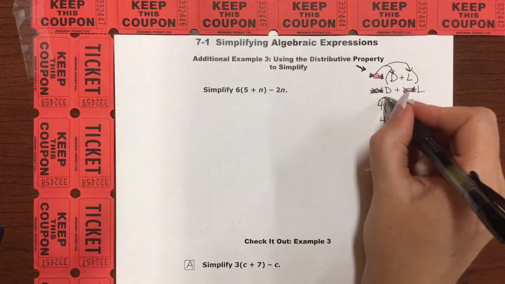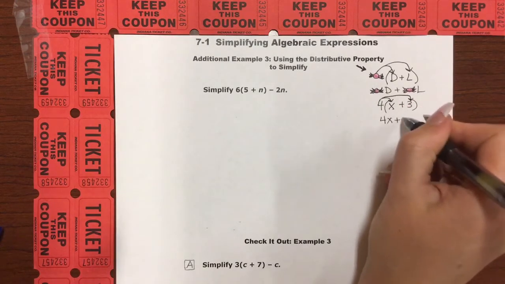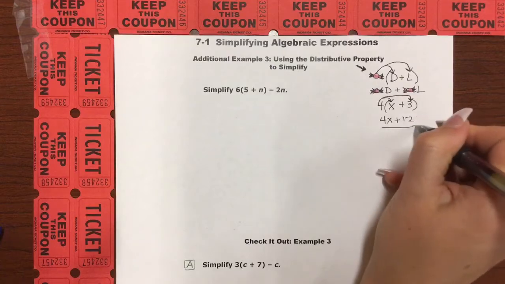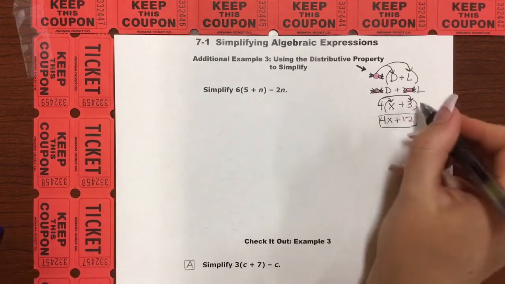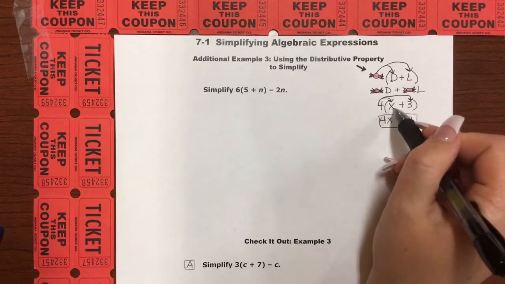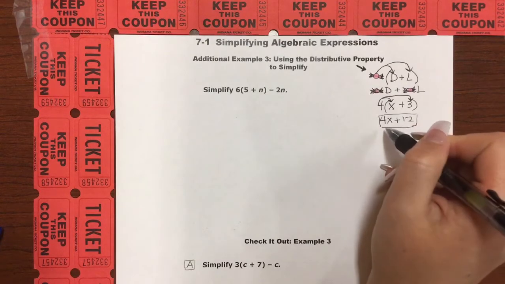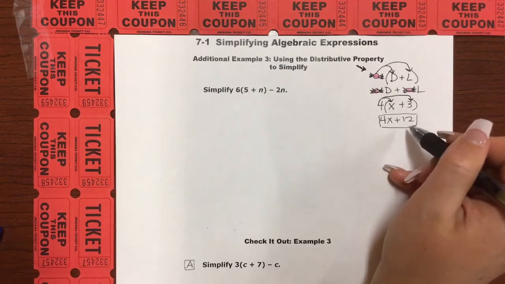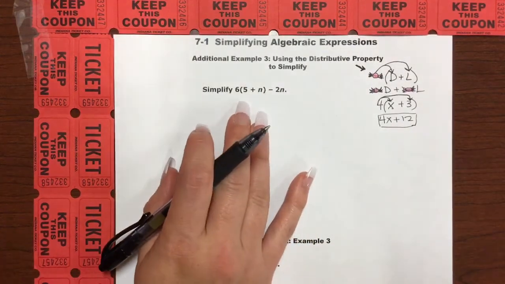And then you have to distribute this 4 to the 3, which is 4 times 3, which is 12. And that's basically the distributive property. Both of these things equal each other. This is 4 multiplied by the quantity x plus 3, which is equal to 4x plus 12.